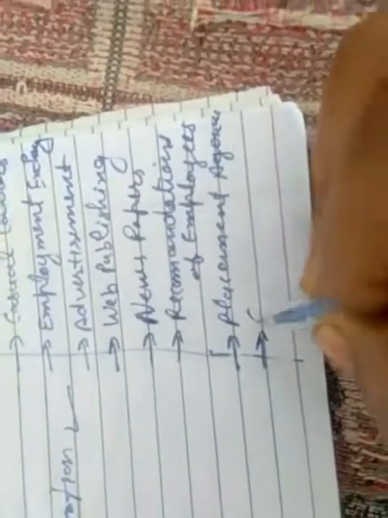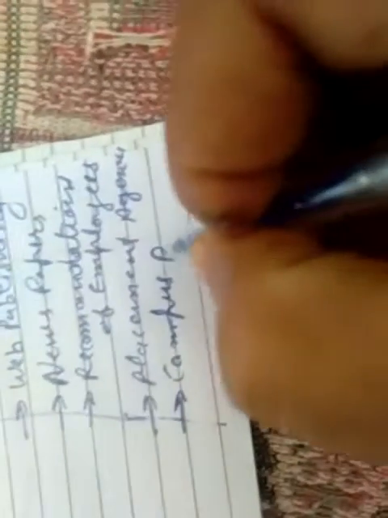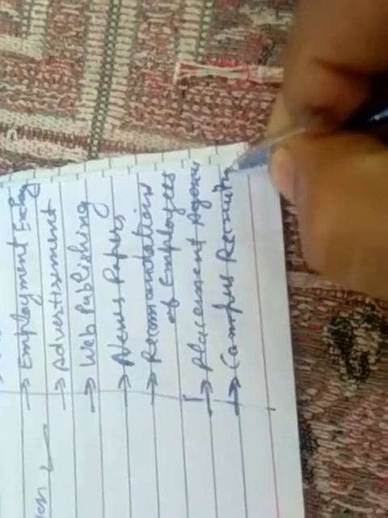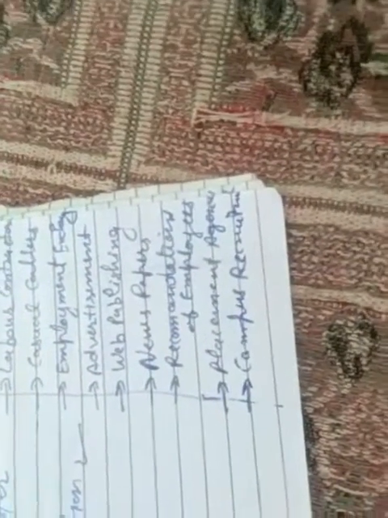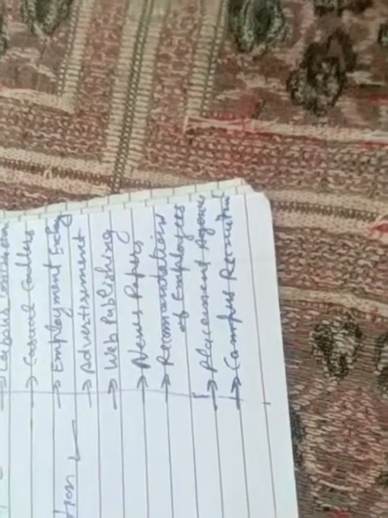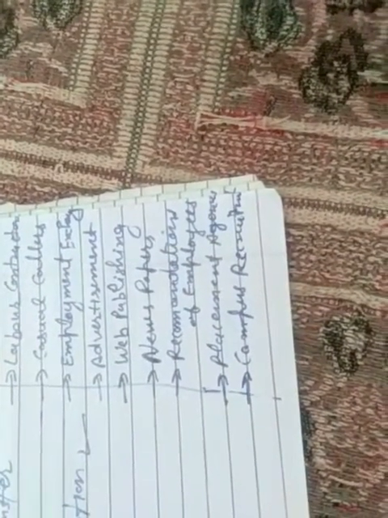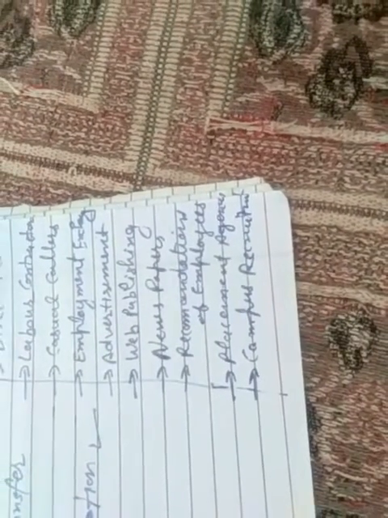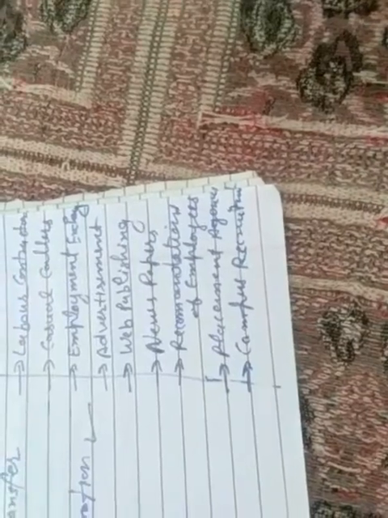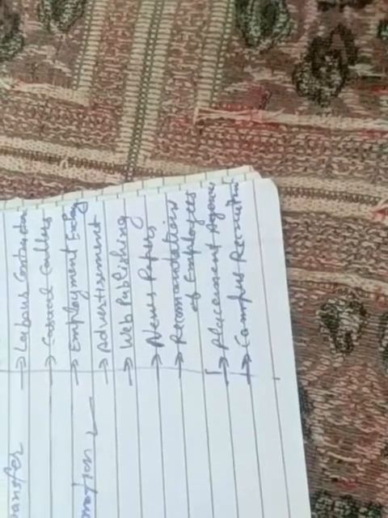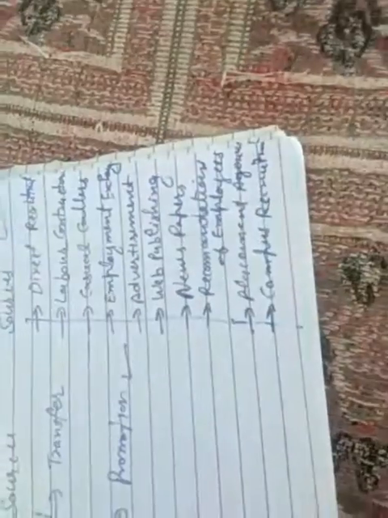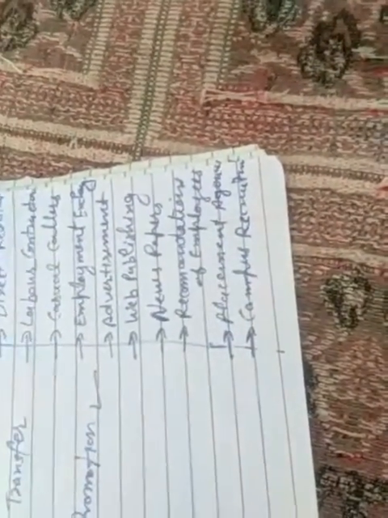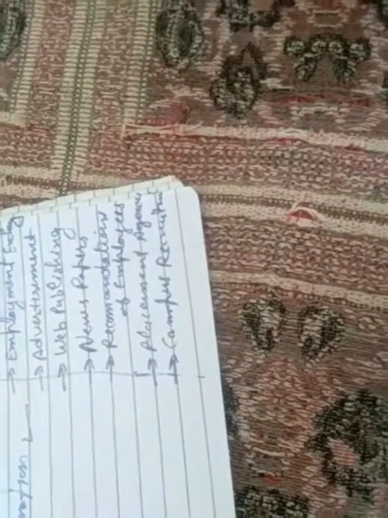Next is campus recruitment. Recruitment from educational institutions is a well-established practice of business, which is referred to as campus recruitment. Colleges and institutes of management and technology have become a popular source of recruitment for technical, professional, and managerial jobs. Many big organizations maintain a close link with universities, vocational schools, and management institutes to recruit qualified personnel for various jobs.